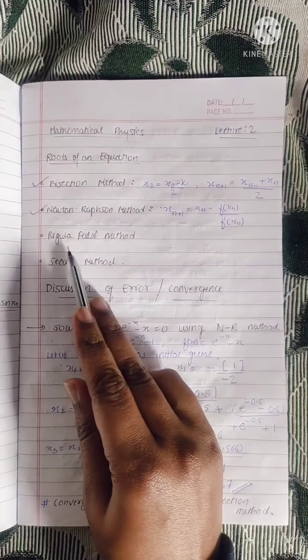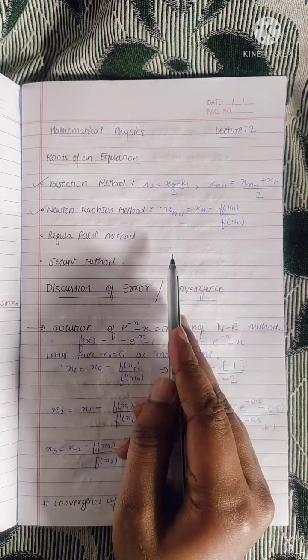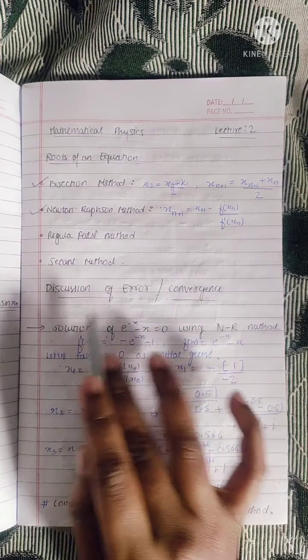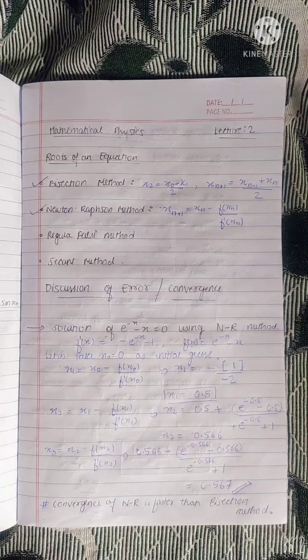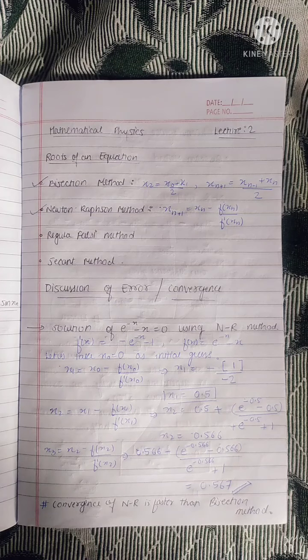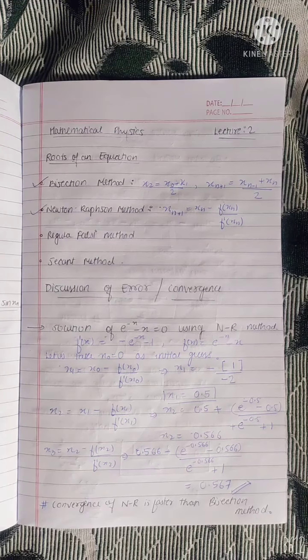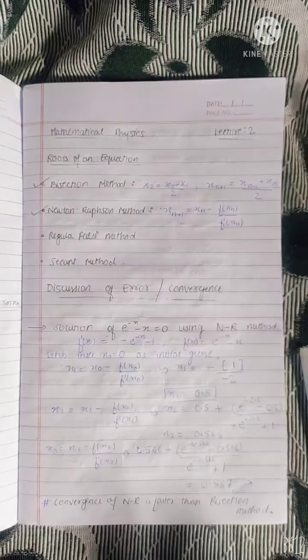We will be studying the regula falsi method and the secant method later on. Right now we are going to discuss the error or convergence. The point of error or convergence comes in when we need to decide which method is actually required for solving any question. So, the discussion of error or convergence.